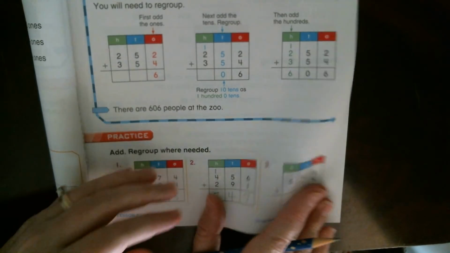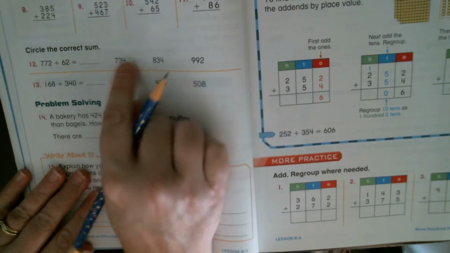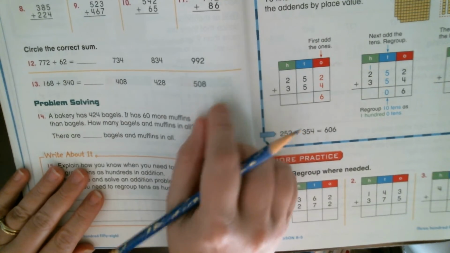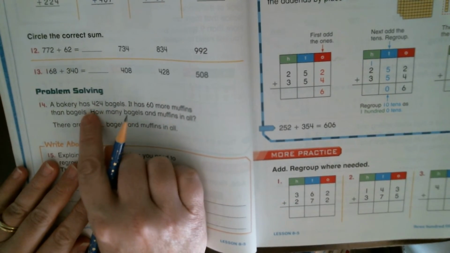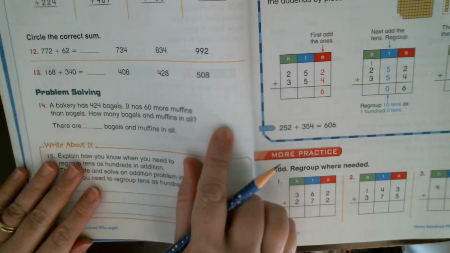All right, guys, so you're going to continue to do those. Add, regrouping where needed. Circle the correct sum. You will probably need to show your work over here. Okay. Solve your problem to find out how many bagels and muffins in all.